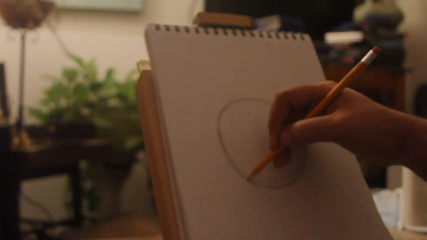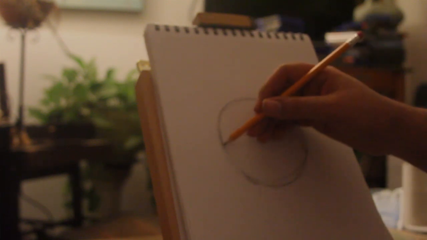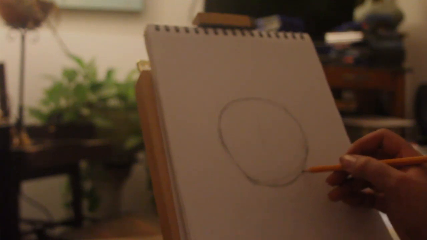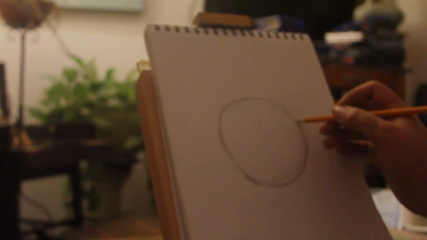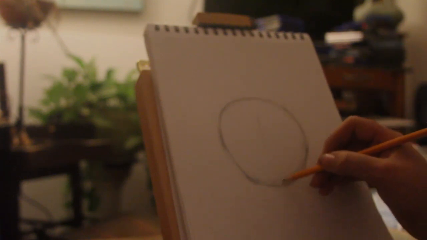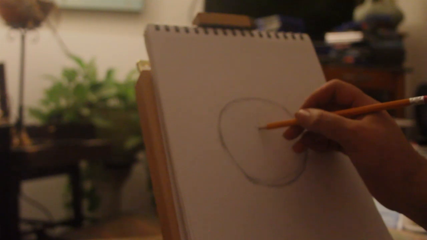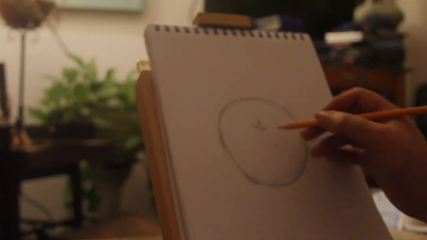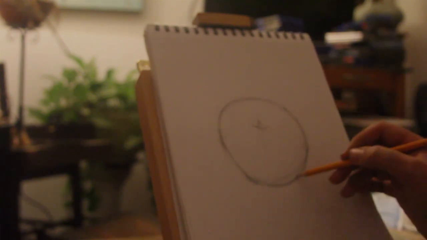And while I'm doing that, I am also fixing things, erasing. I'm also observing the apple as I do it, keeping my eye on it, and copying as much as I can from observation. And up top, I'm putting the stem, to get the character of the apple. I'm just trying to figure out where everything is going to go in place.